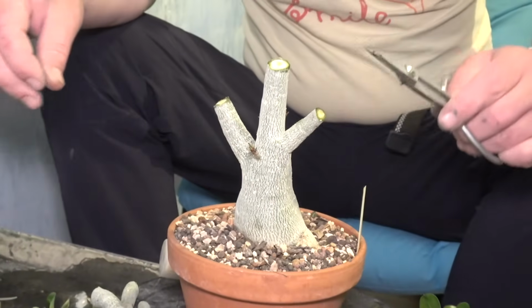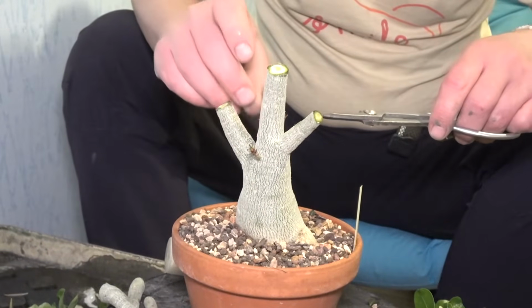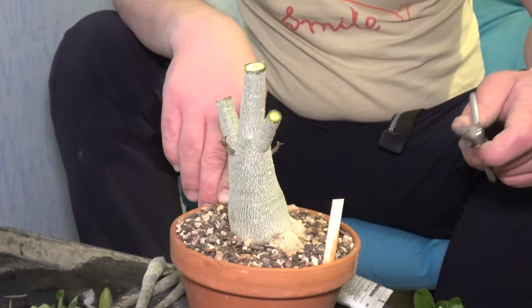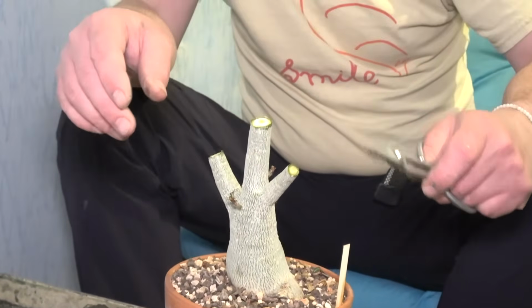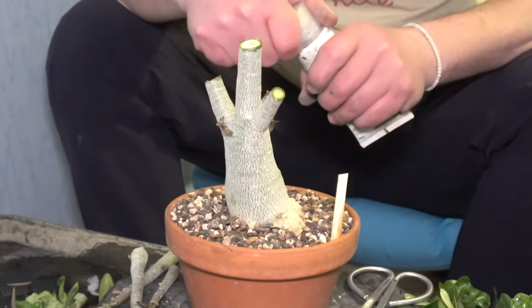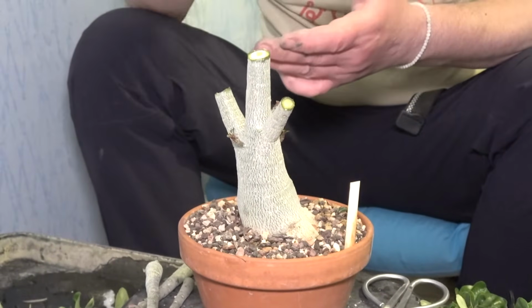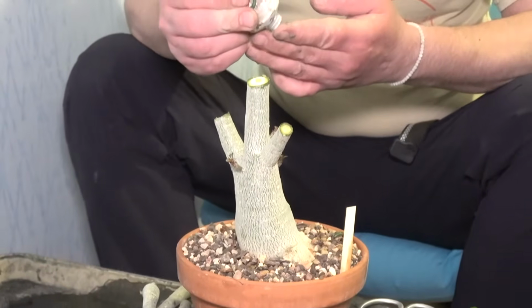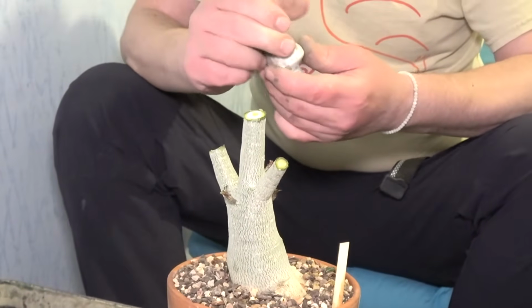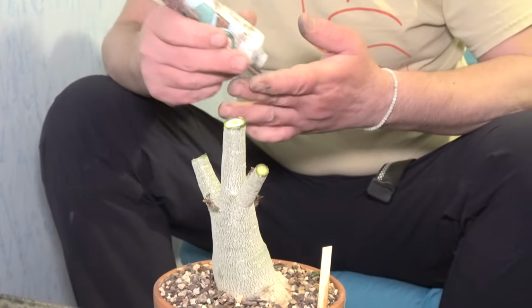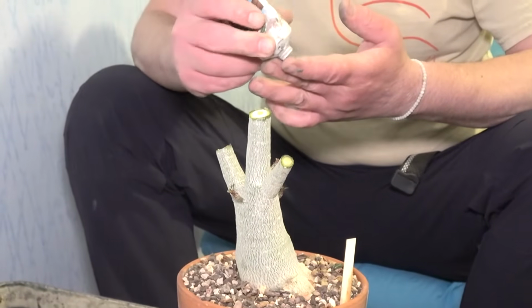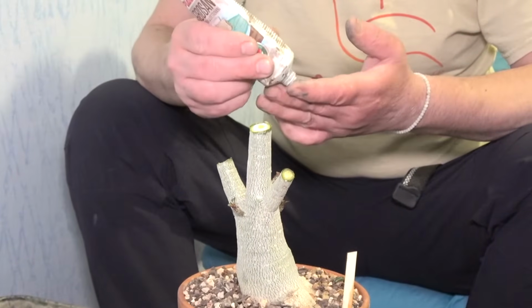So if the water can go to some leaves, then most of the water will go there. When you don't have any leaves, the tree will try to push the new buds in a more efficient way. So this is better. It's better to cut the leaves off.